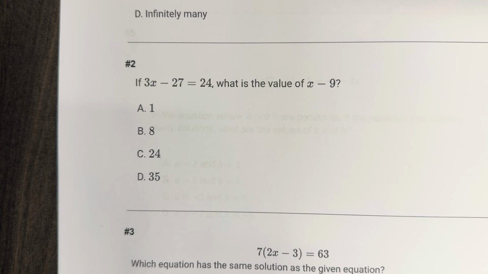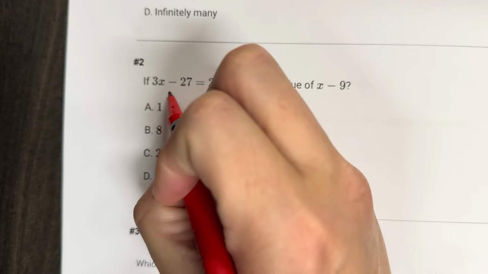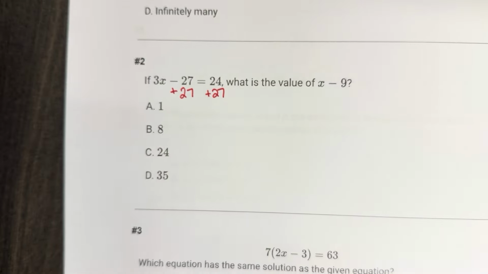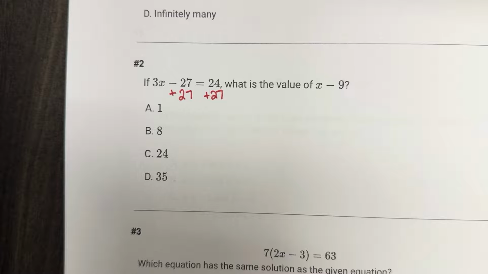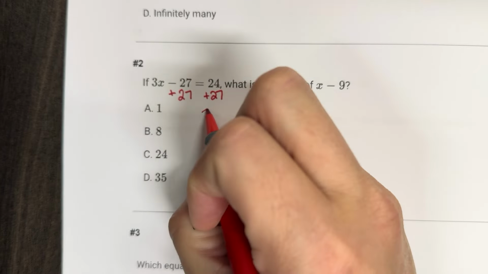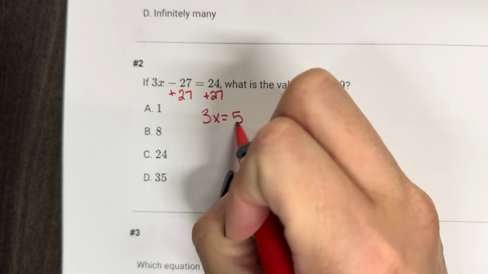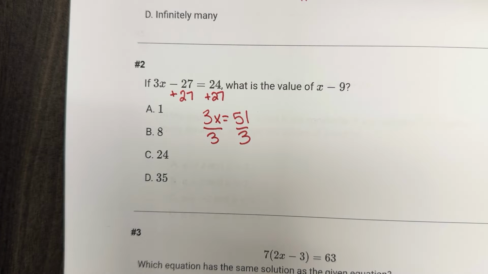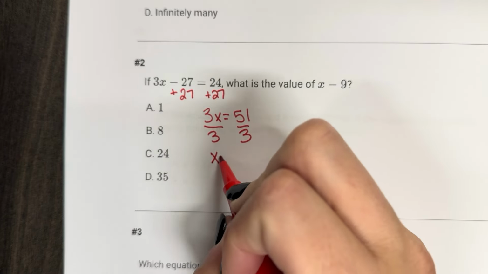Number 2, okay, if 3x minus 27 equals 24, what is the value of x minus 9? So we are first going to want to solve this equation, right? So I want to solve this. I'll undo subtraction with addition. Right, so I'm taking 24 plus 27, which will give me a 51. And then I'll undo multiplication with division. And so I'll get x equals 17.